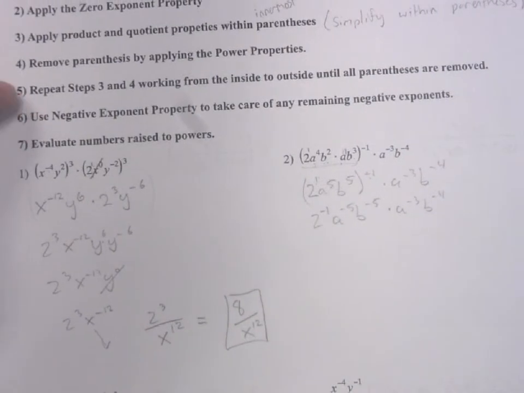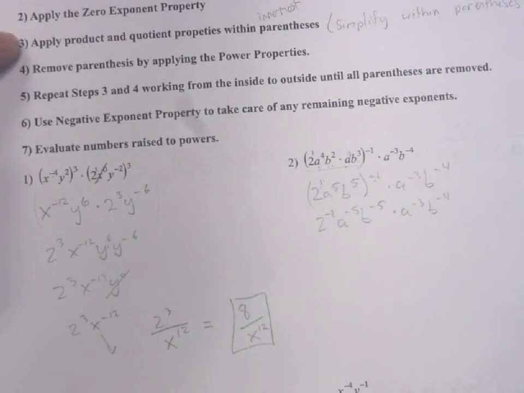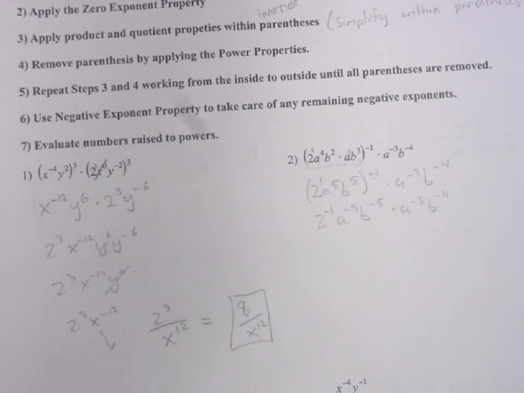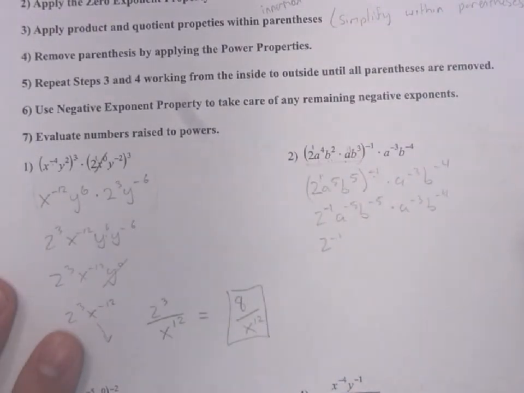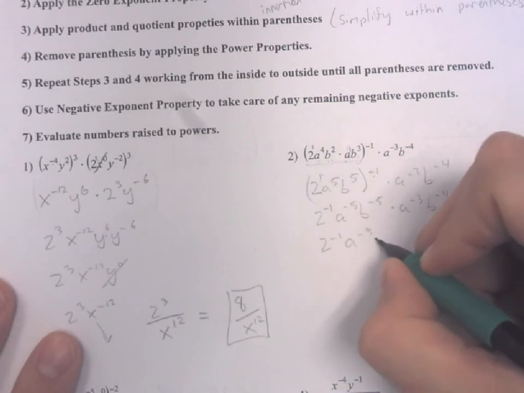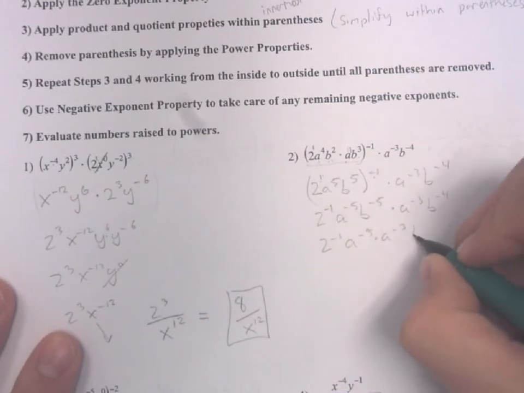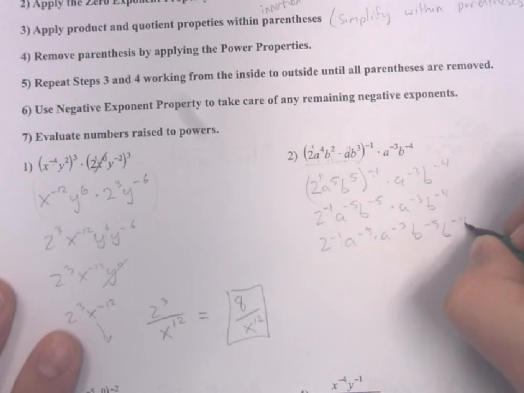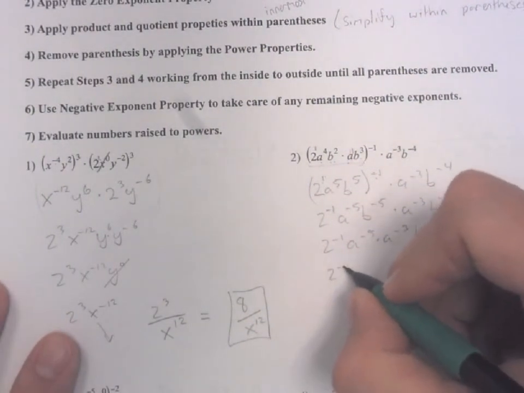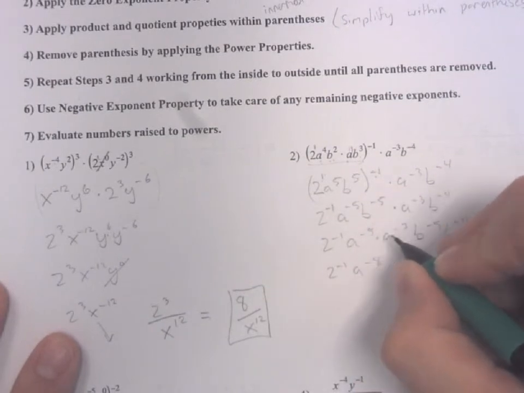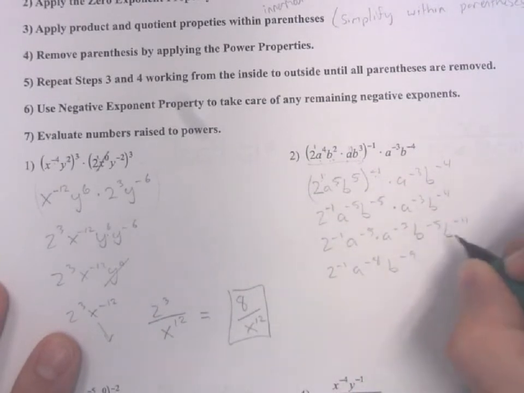Now we're going to go back and do 3 and 4 again, right? So we're going to apply product and quotient properties. Now we don't have a parentheses anymore because we removed it, but we still want to do that product property, working our way out. So now that we're outside of the parentheses, we can use the product property again. So we got 2 to the negative 1 up front, that's the number part. I'm just going to reorder this because there's a lot of stuff going on, I don't want to miss anything. Okay, so those are all my factors. Now we're going to use the product property, so 2 to the negative 1, a to the negative 8, just adding those exponents together, b to the negative 9, again adding exponents.